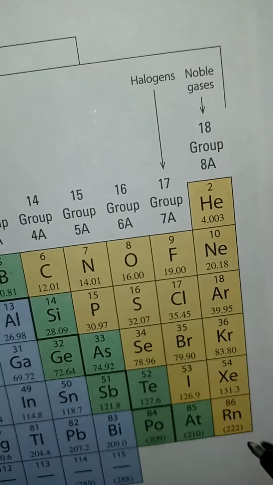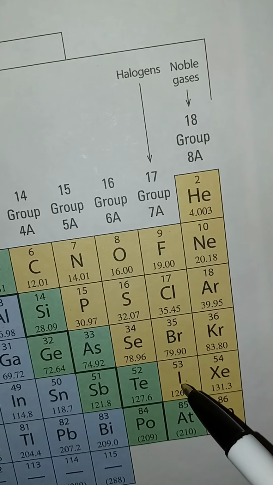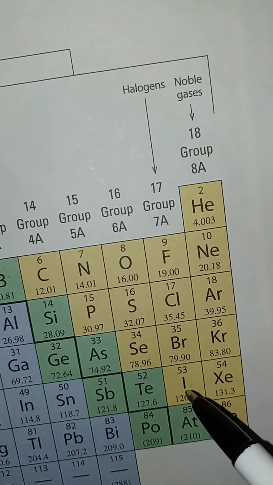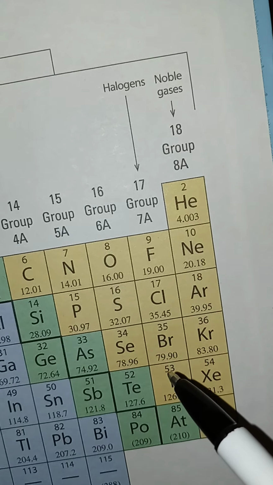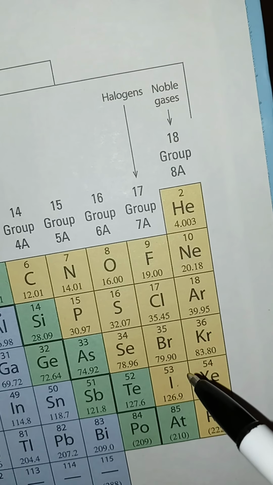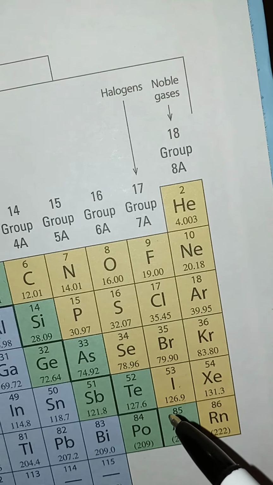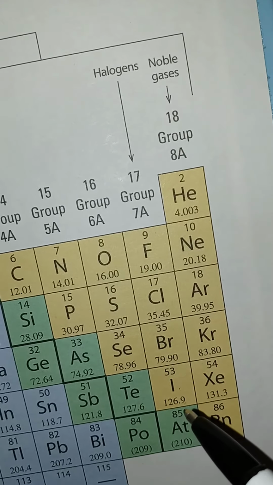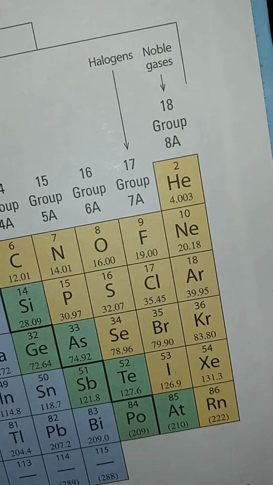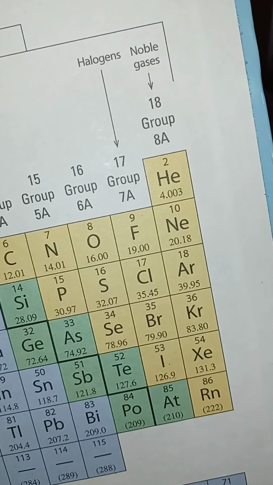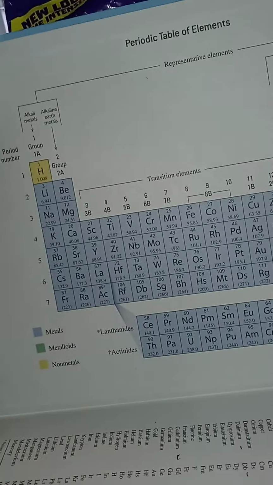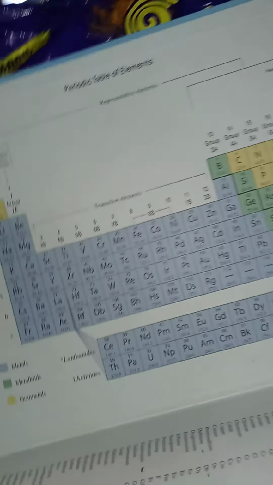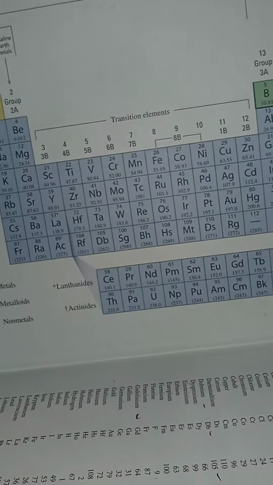If you look at iodine, the atomic symbol is a capital I. On the top is 53. 53 is the atomic number of iodine, and 126.9 is the atomic mass unit, okay, or the weight of the element. All right, you got it? So there you go. So that's how you read the periodic table of elements.